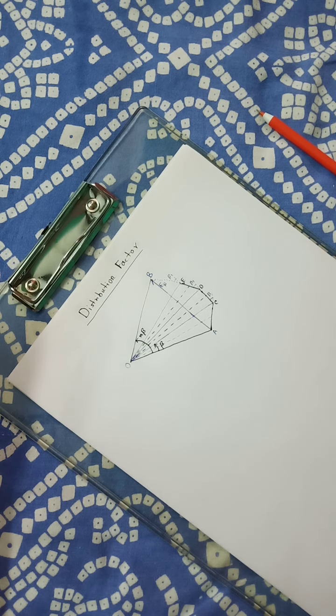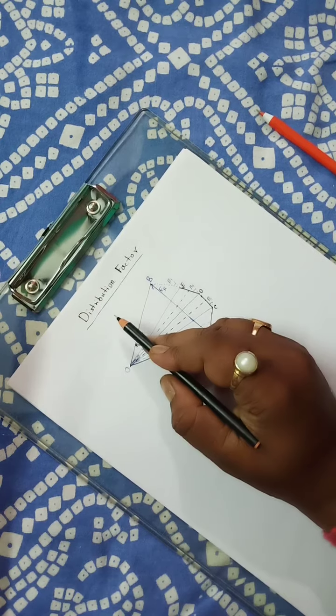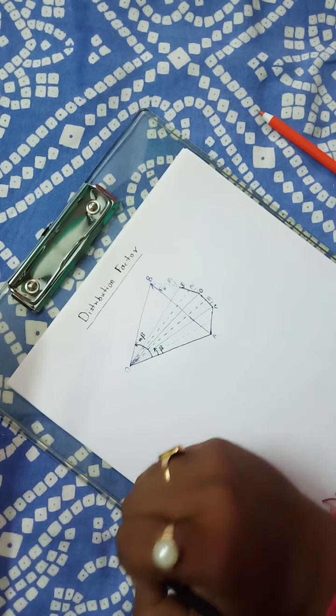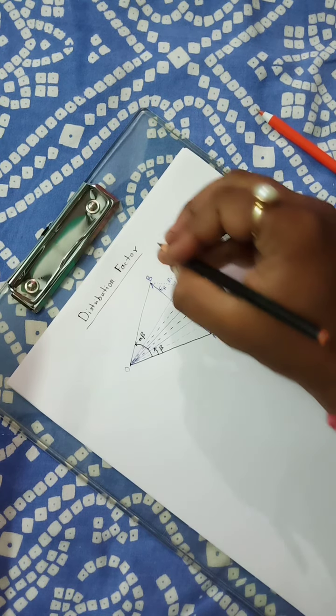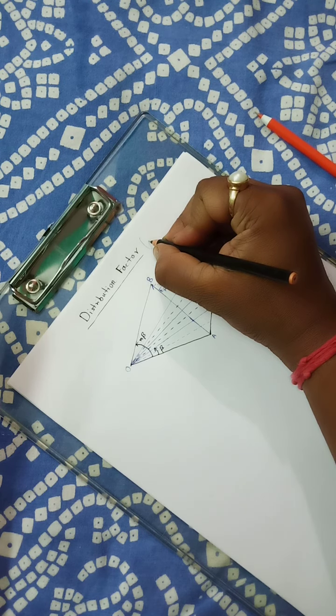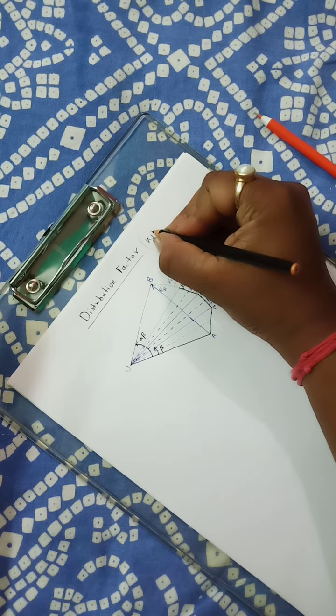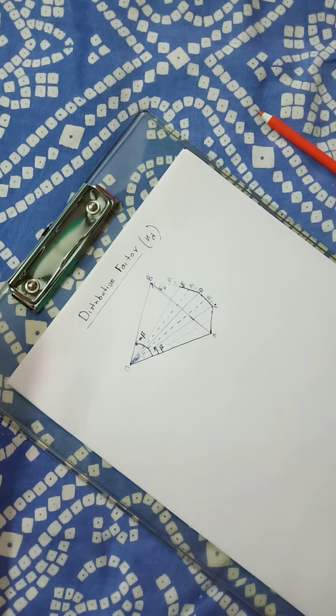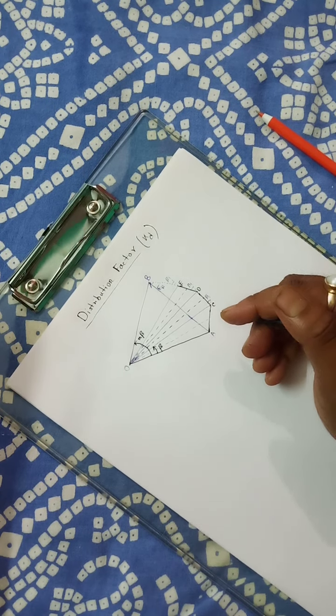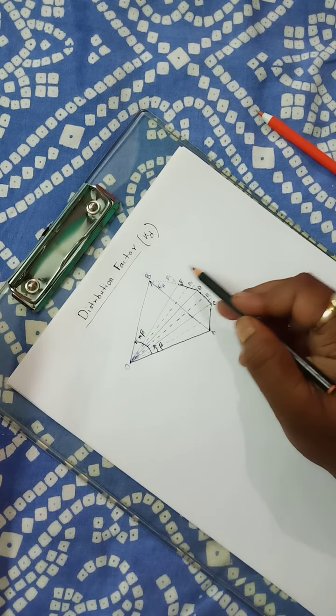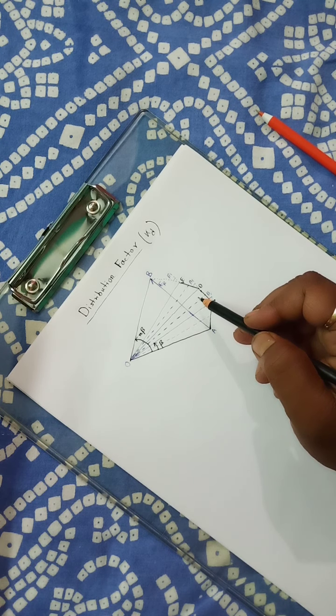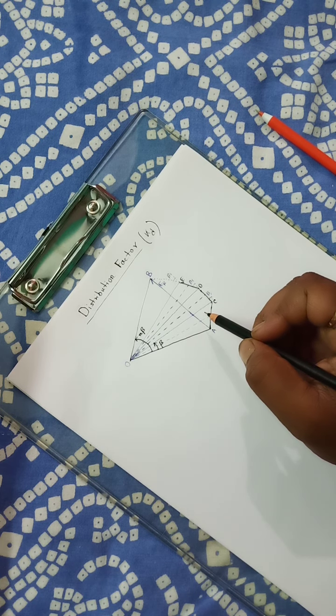Today's class topic is the distribution factor. This distribution factor is denoted by KD. Here I have drawn a phasor diagram, which I am going to explain after some time.